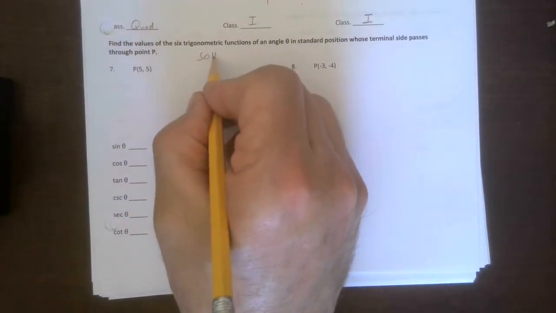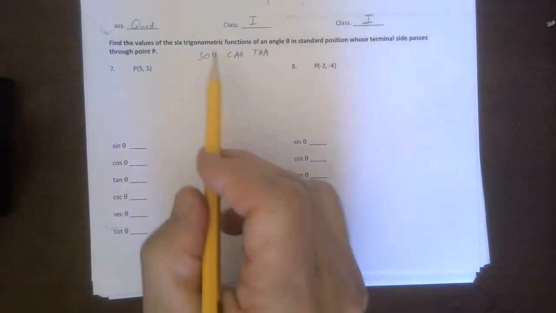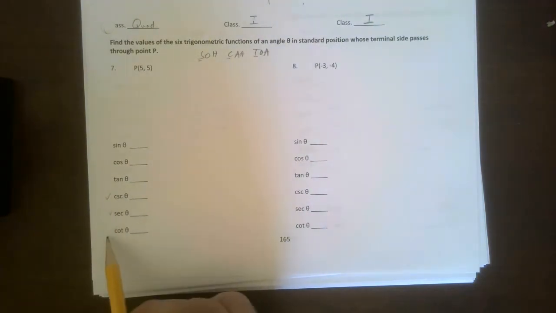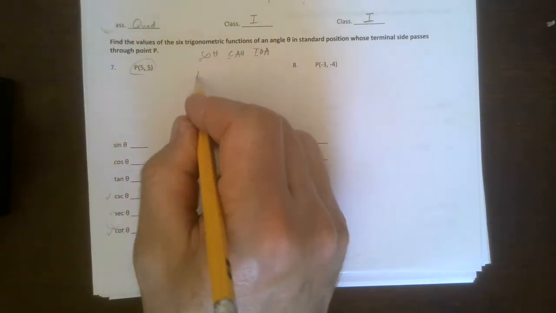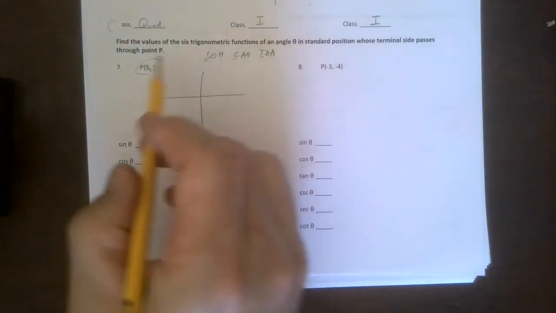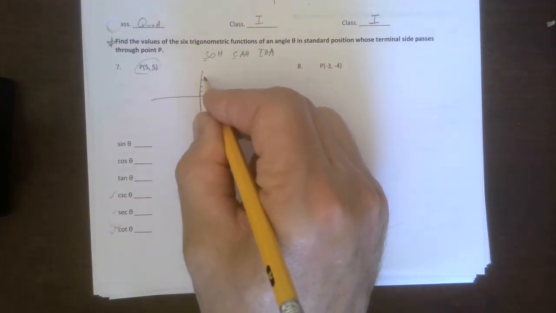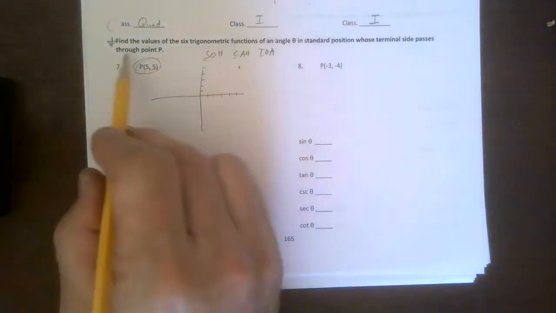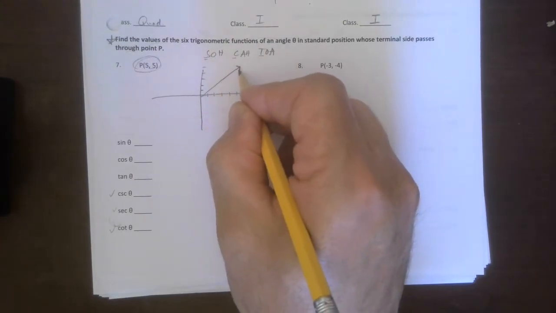Don't forget SOH CAH TOA to get our basic sine, cosine, tangent. But then to figure out cosecant, secant, cotangent, we'll talk about that in a bit. First thing they want you to do is plot the point 5, 5. And these instructions, I'm just going to demonstrate what they want. So 1, 2, 3, 4, 5, 1, 2, 3, 4, 5. So that's a point. So what this instruction tells you is that you have a spinner and you spin it and it stops right there.